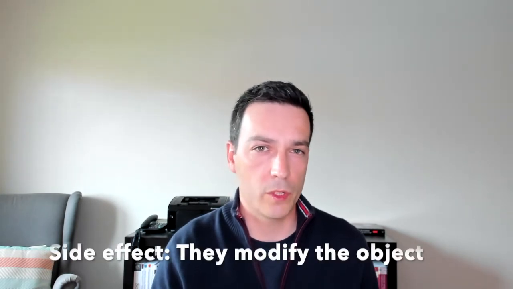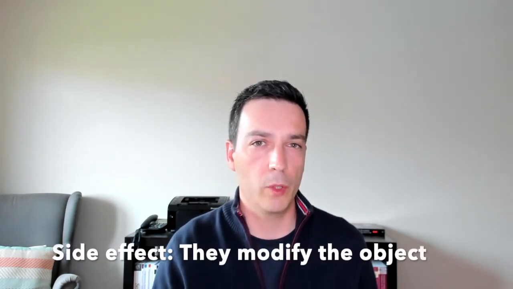The first one is about side effects, and the most common side effect is that they modify the object receiving that message. For example, think about the string upcase method. The non-bang alternative just returns that string upcased without modifying the original string.